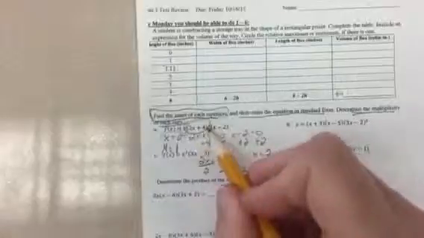But now I want to determine the multiplicity, and that's really just asking you how many times did that 0 occur? How many factors did it come from? So x equals 0 came from this factor, and there's only one of those, so it has a multiplicity of 1. X equals -2 came from this factor right here, which is squared. That means it happened twice, so it has a multiplicity of 2. And x equals 2 came from this factor, which only happens once, so it has a multiplicity of 1. So we've handled this part of the instruction and this part of the instruction.